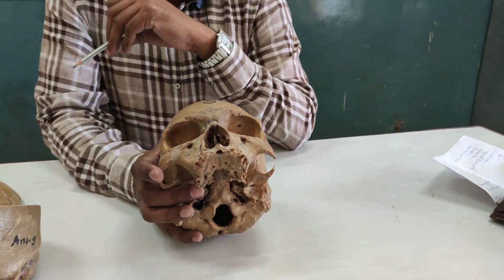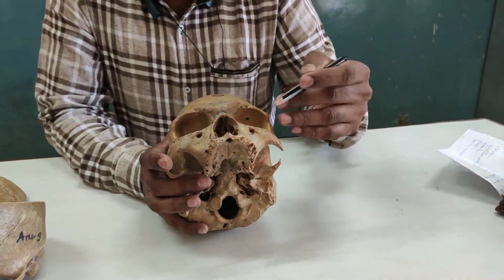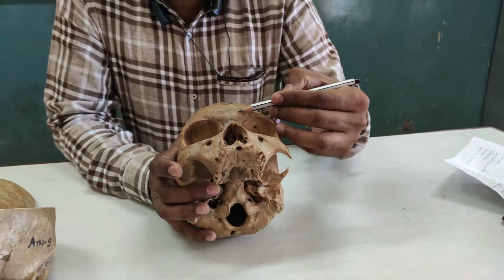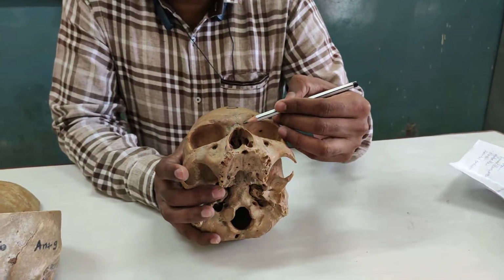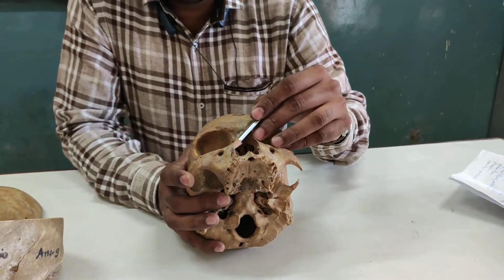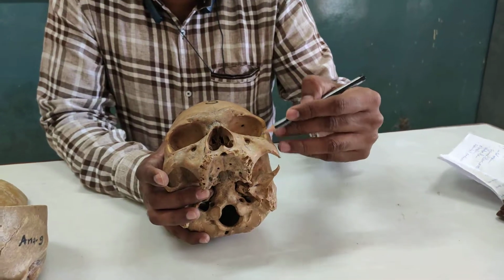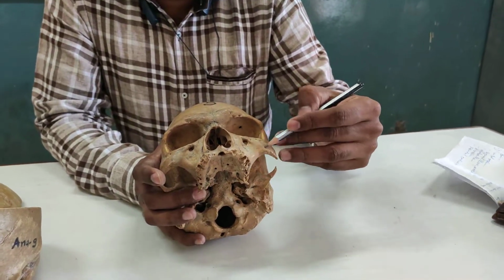Okay. So these are the features of maxillary bone. So maxilla articulates with frontal bone, with frontal process of maxilla, with nasal bone, with opposite side maxilla, and with zygomatic bone. So here it articulates with zygomatic bone.